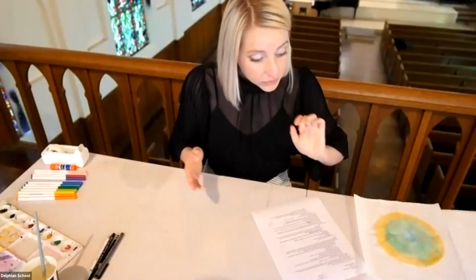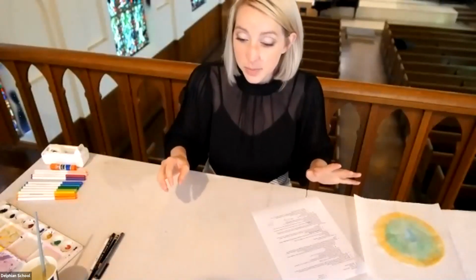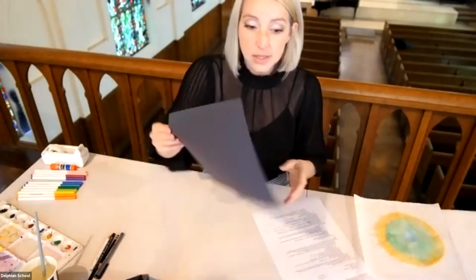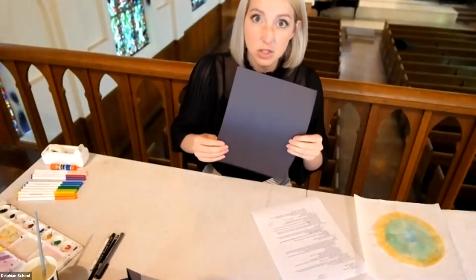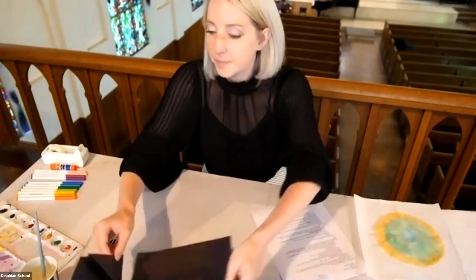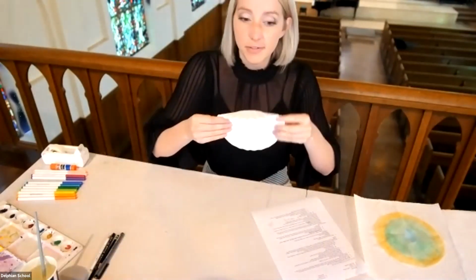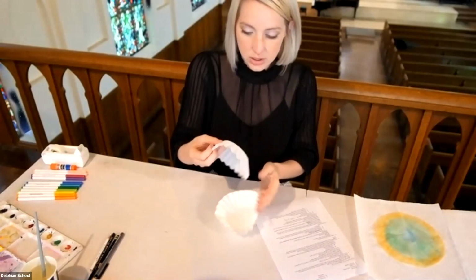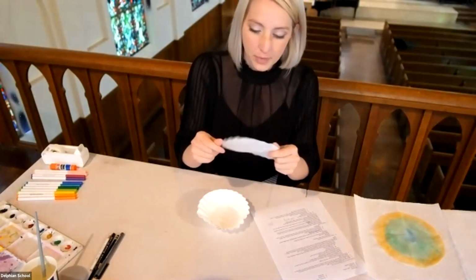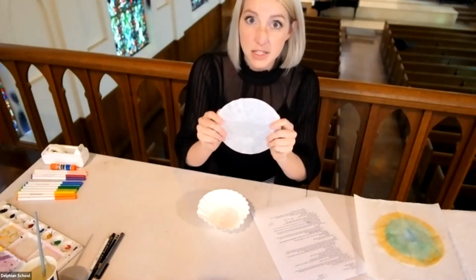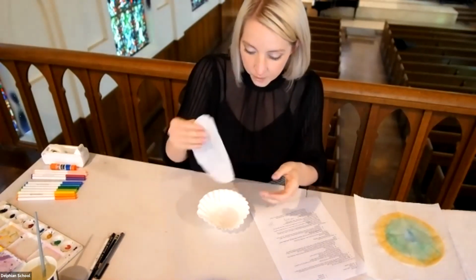So today, I just want to make sure you have your art supplies ready. You need some black paper, some solid paper, something like this. This is just construction paper. You need to have coffee filters. These are just round, circular coffee filters. Hopefully you can find some of these in your kitchens at home.